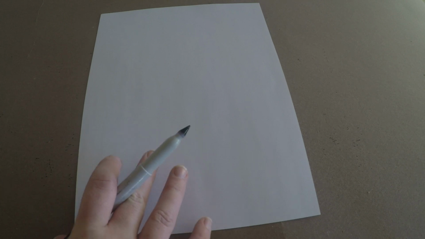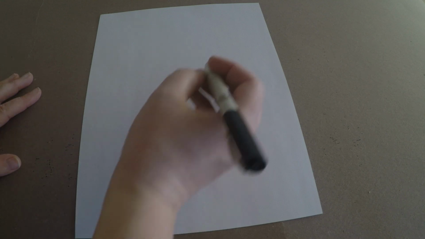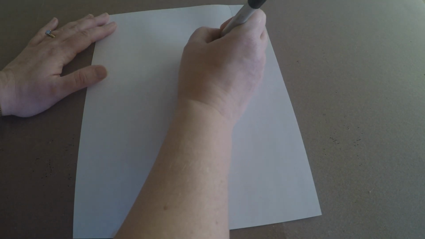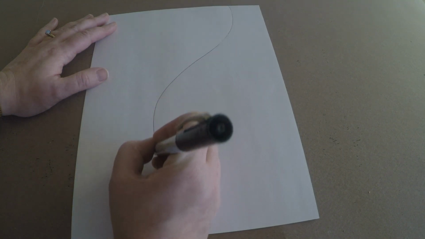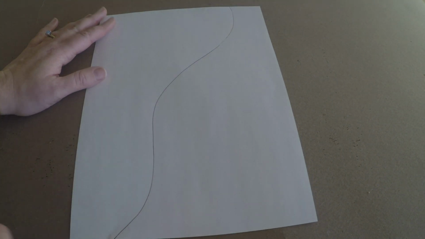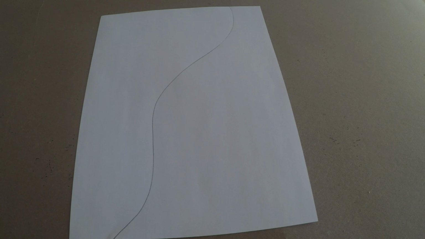So similar to that last piece of art that I did, I'm going to begin with a line that goes all the way across the paper. I don't want tiny little flowers. I want nice, big, exotic, fanciful flowers. So I'm going to start with a nice swoopy line going all the way across. And that's going to be the stem or the vine for my flowers to come off of.